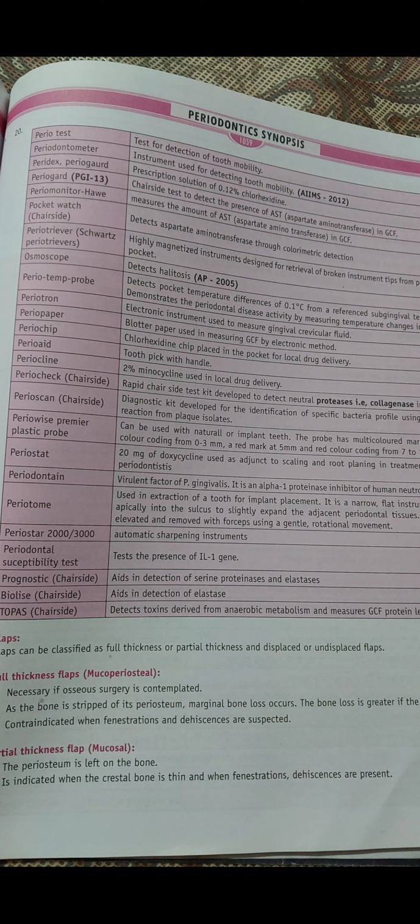Next is Pocket Watch. Now what is this Pocket Watch? It detects aspartate aminotransferase through colorimetric detection. So it is also a chair side test. You are finding AST in it through colorimetric detection. This is the difference. So Pocket Watch.